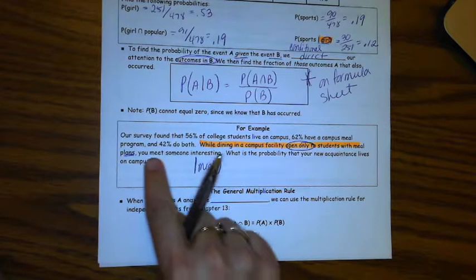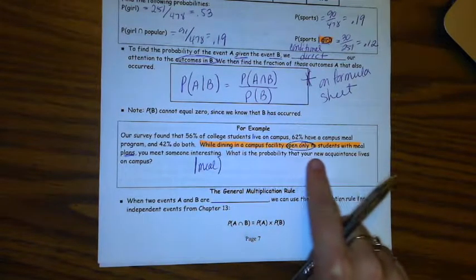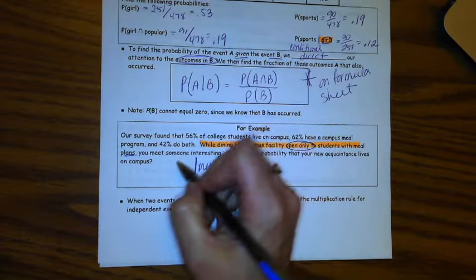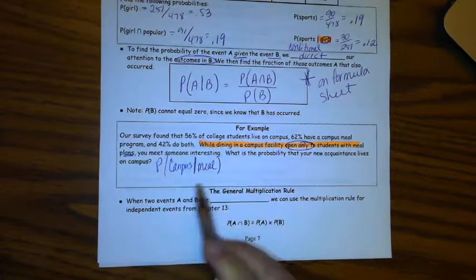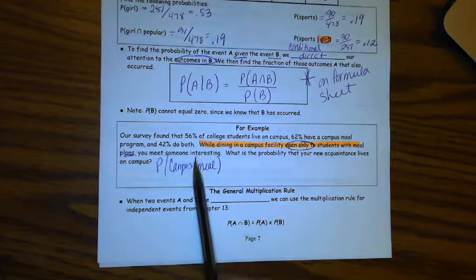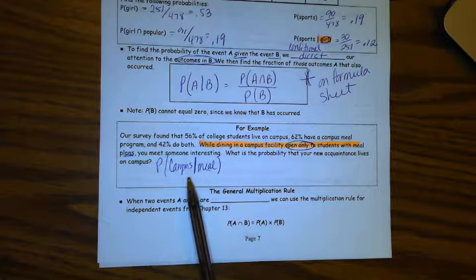So while you're there, you meet someone interesting, someone you would like to get to know better. What's the probability your new acquaintance also lives on campus? So what we're trying to do now is find the probability that you live on campus knowing you have a meal plan. It's different than just the probability of you living on campus in general, because living on campus in general would be out of everyone.